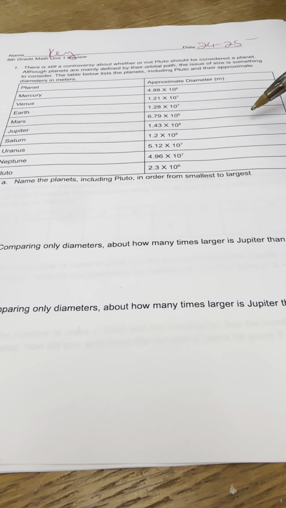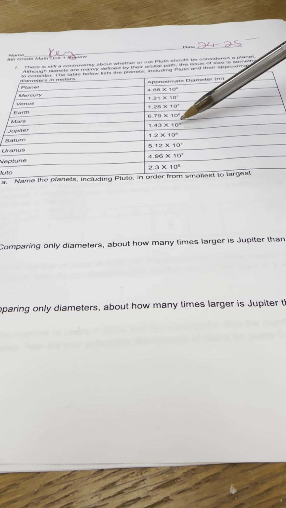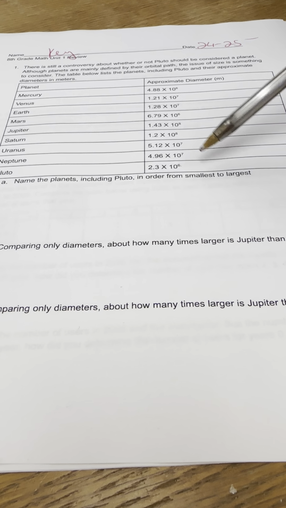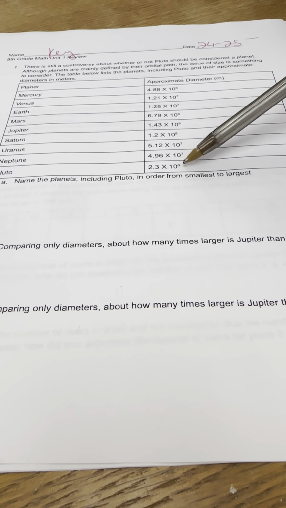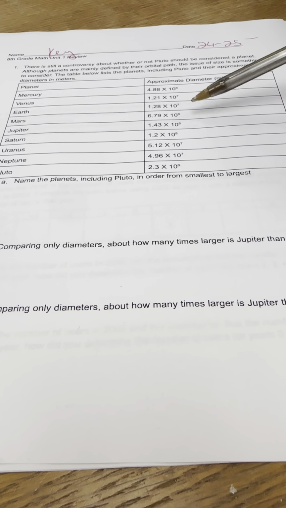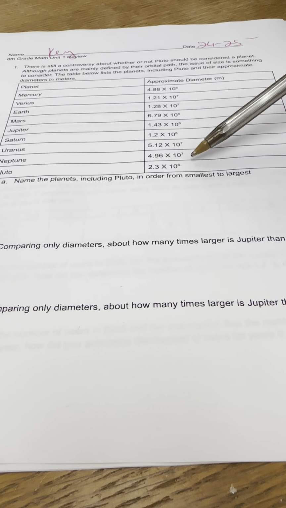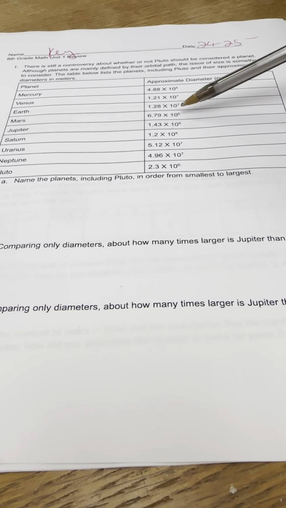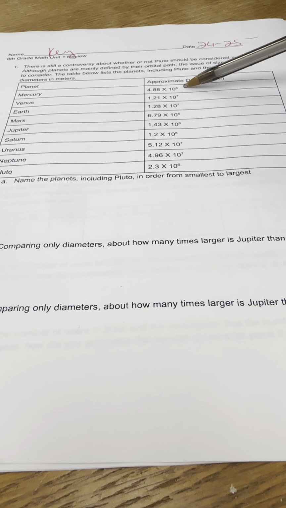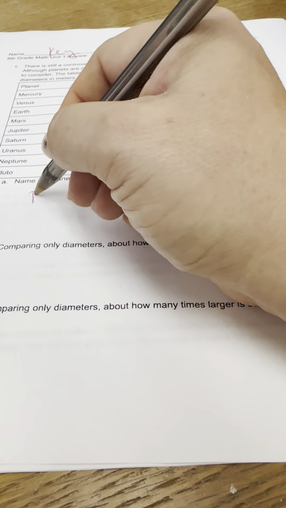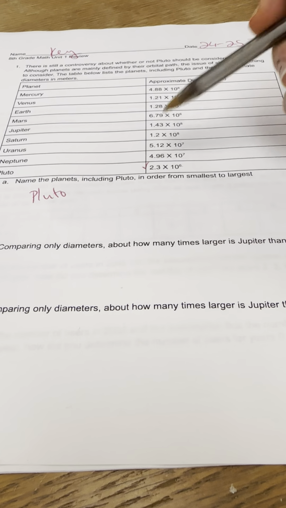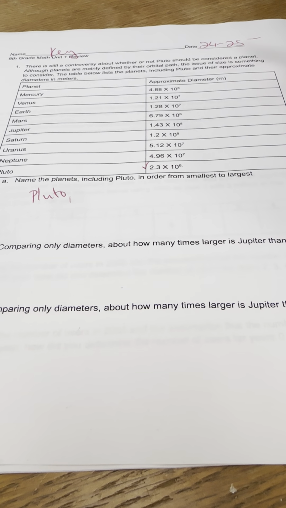If you remember from the other day, one thing we had to look at was the exponents. So here we're going to compare the exponents to see which one's the smallest and then go to the largest. I'm seeing exponents of 6, 7, 7, 8, 8, 6, 7, 7, 6. So let's start with 6. 6 is the smallest. I have Pluto at 2.3, Mars at 6.79 and Mercury at 4.88. So Pluto is going to be first because out of those three numbers, that has the smallest.